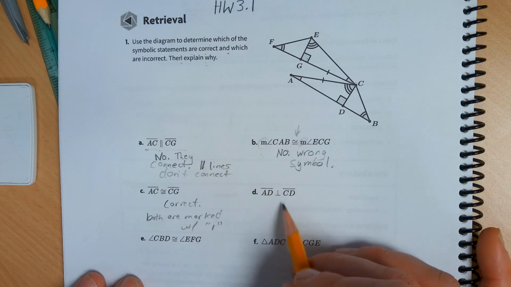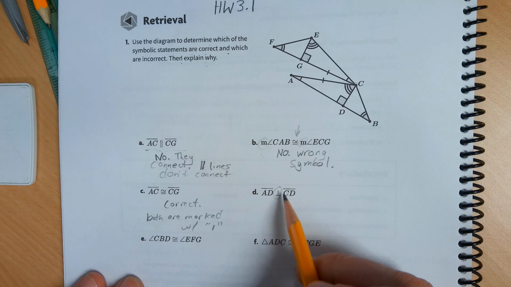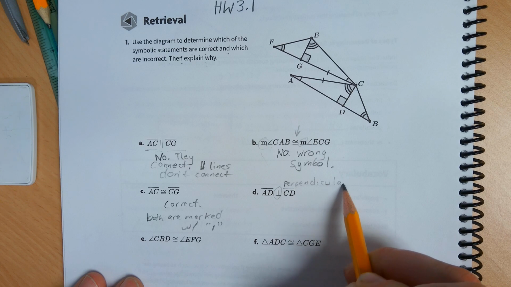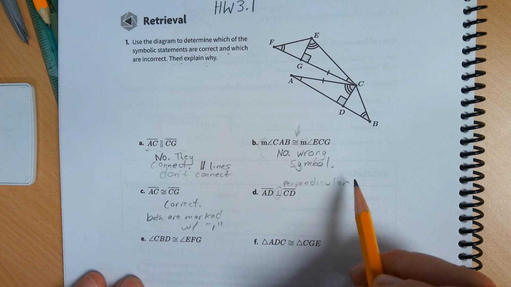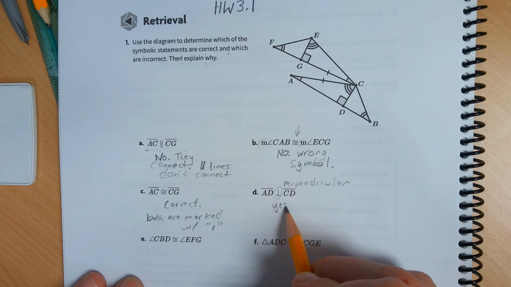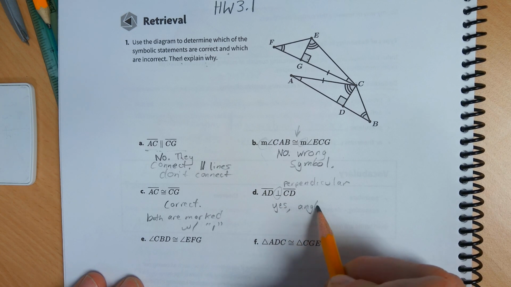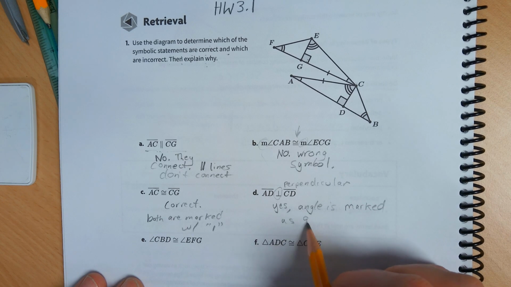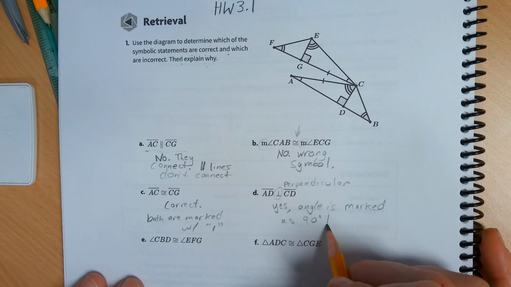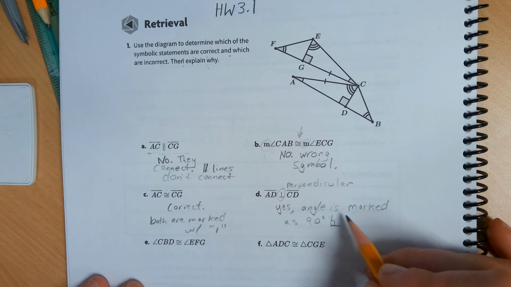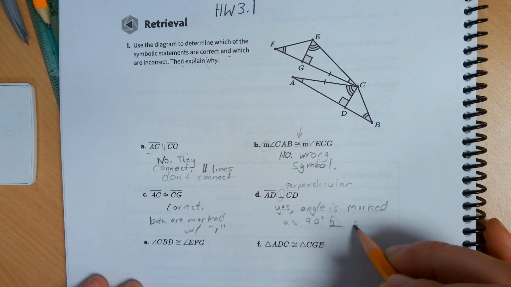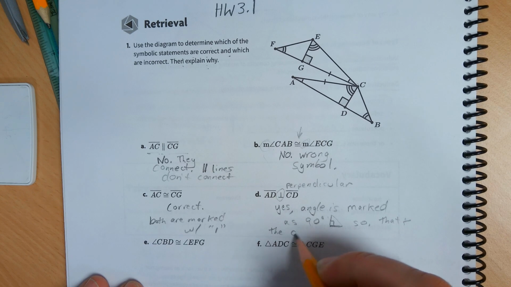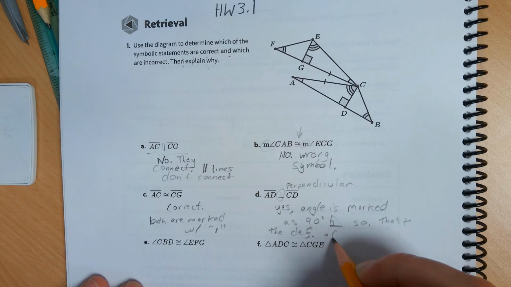Segment AD is perpendicular. Remember, this symbol is perpendicular. AD, CD, yes. Angle is marked as 90 degrees. That's the box thing. So that's the definition of perpendicular.